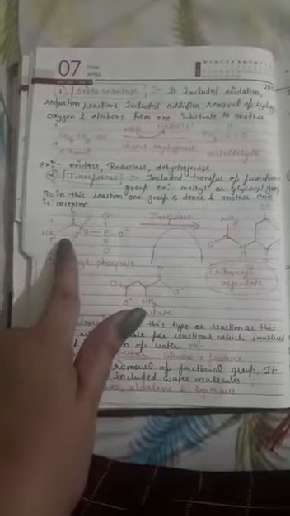So the final compound you will get is carbamyl aspartate, because the carbamyl group is removed from the first substrate and attached to the second substrate. It is known as transferase because the group is transferred from one substrate to another substrate. That's why it is known as transferase enzyme.